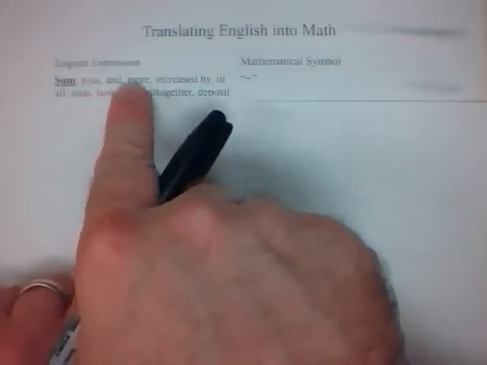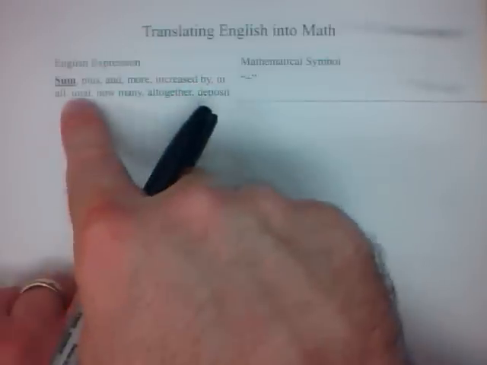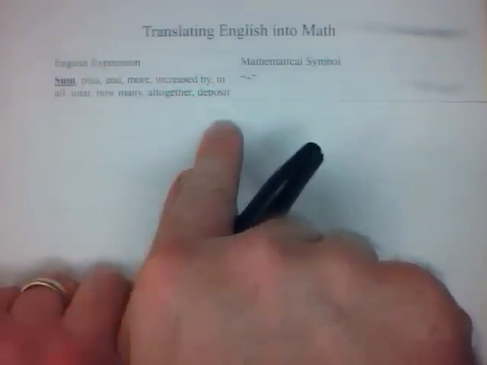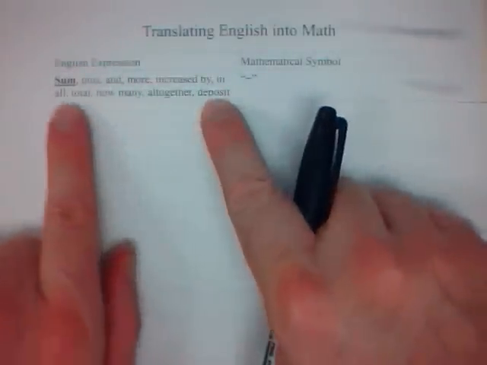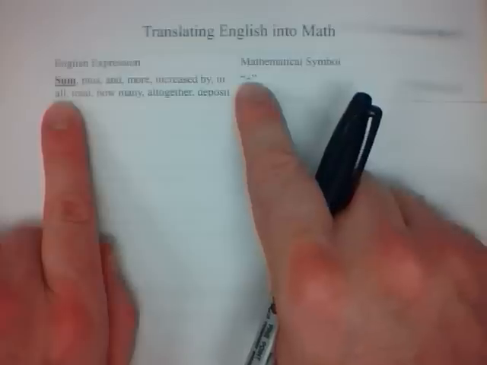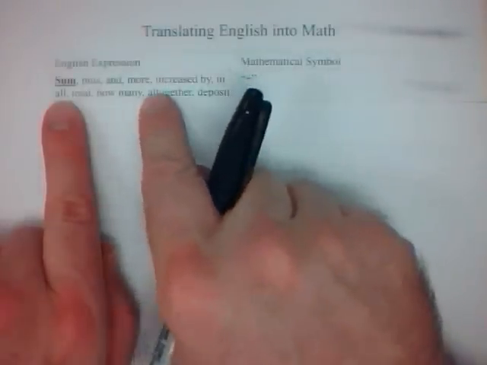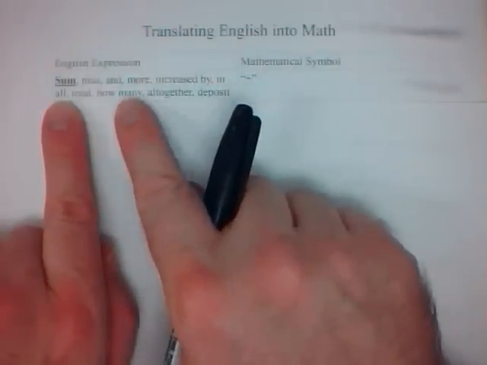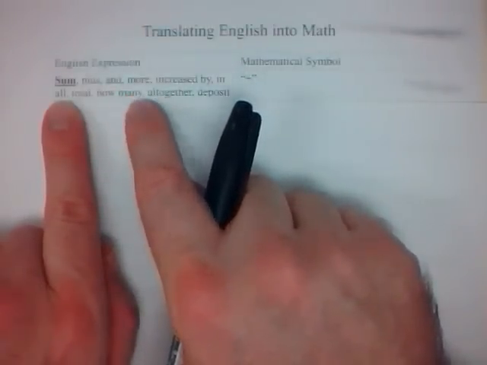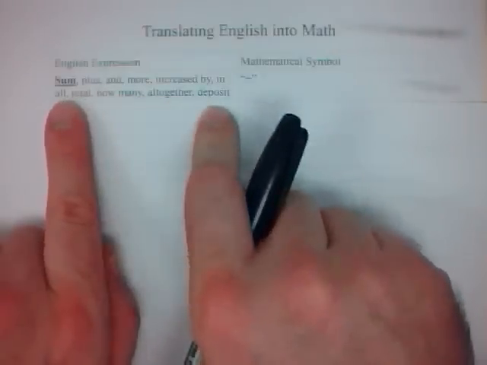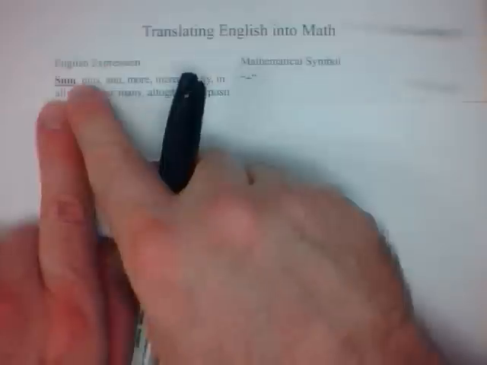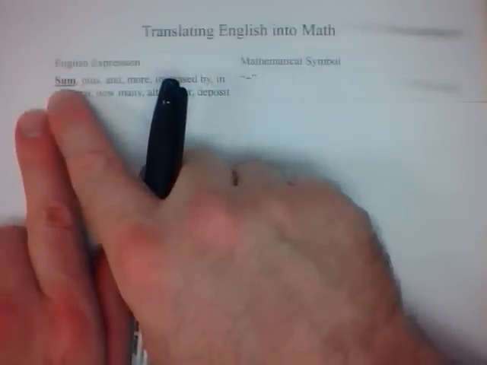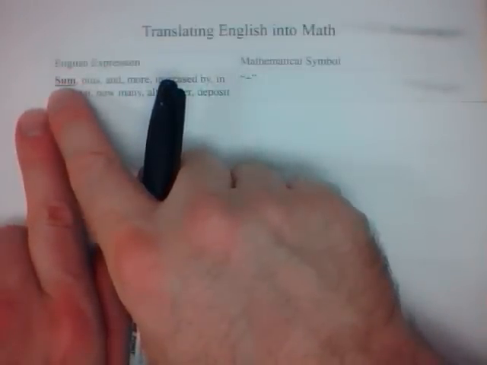Sum, plus, and, more, increased by, in all, total, how many, altogether, deposit. Each one of these is a way of saying addition in English. I don't even have an addition on this list. There are many others that can be added to this list that are not here. You'll notice that one of them is in bold and underlined. That's important. We're coming back to that in a little while.